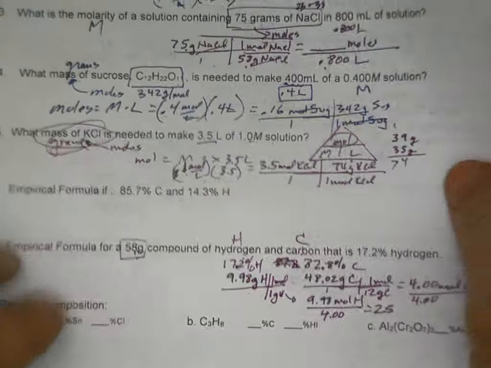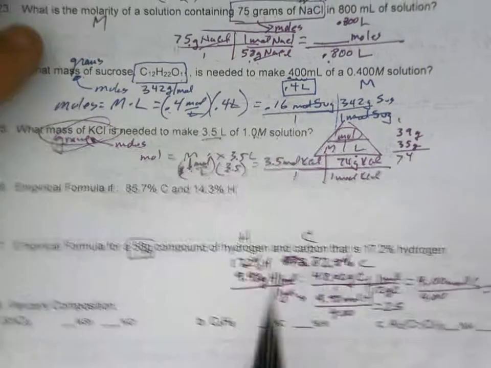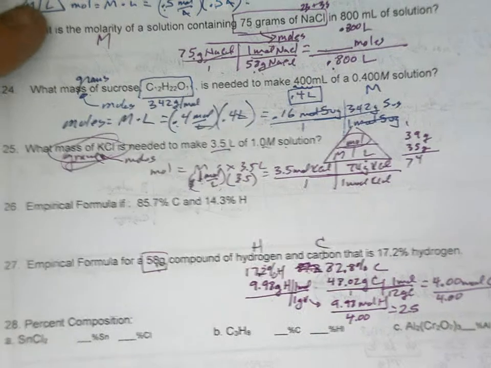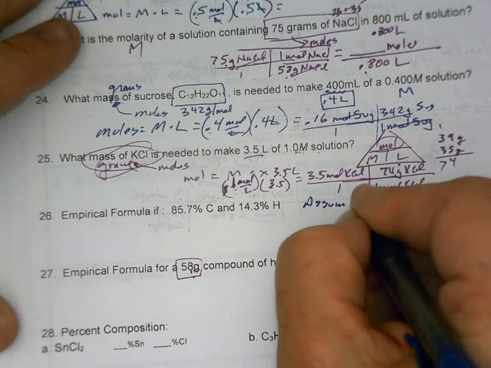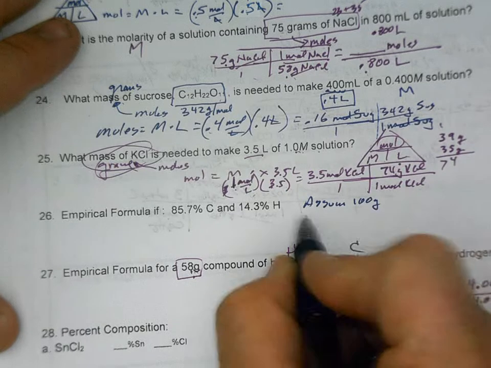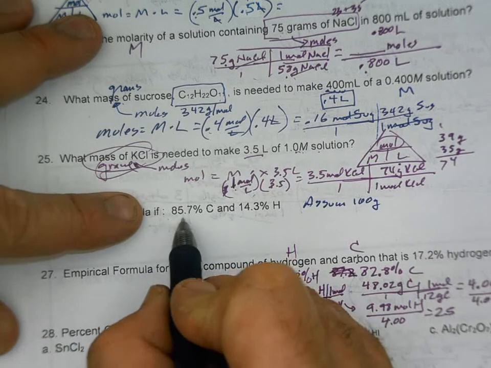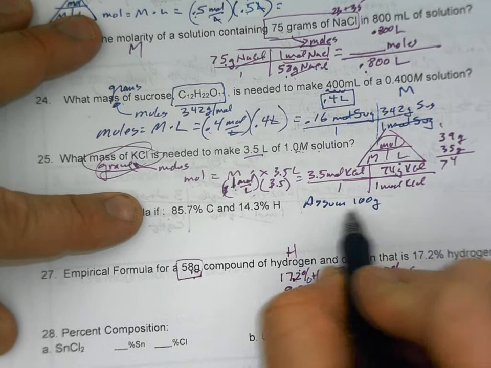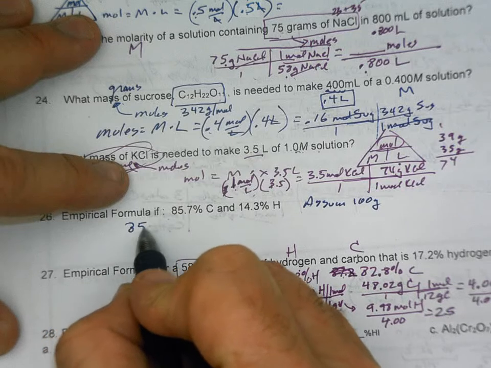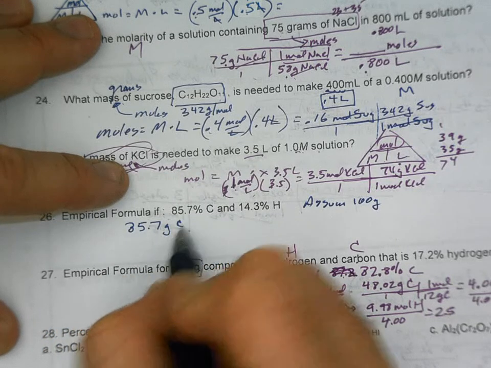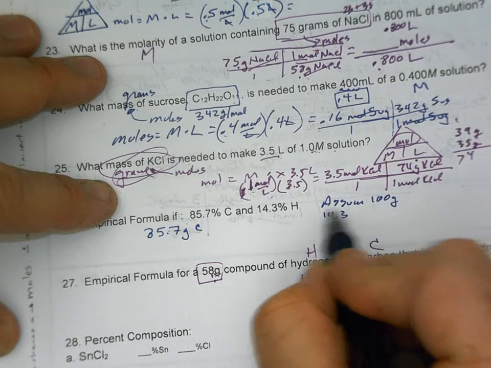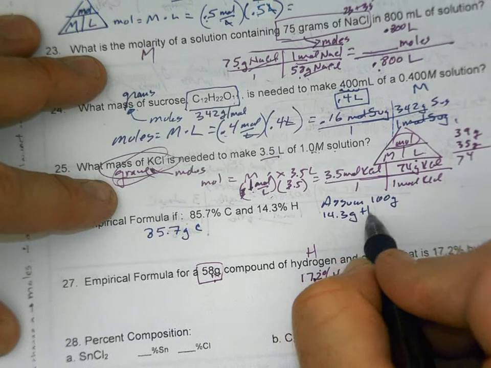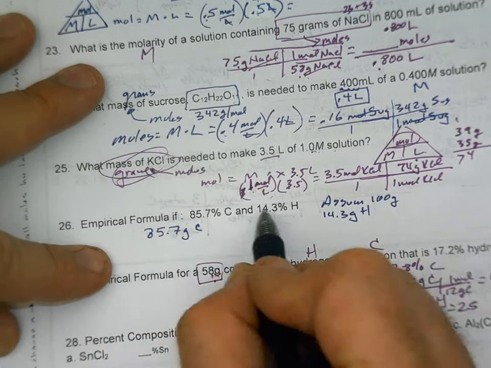We first want to change, we're going to assume that we have 100 grams of the total chemical. Because if that's the case, that means 85.7% of 100 is 85.7 grams of carbon. And then over here, we've got 14.3 grams of hydrogen. So we've just directly converted those into grams.